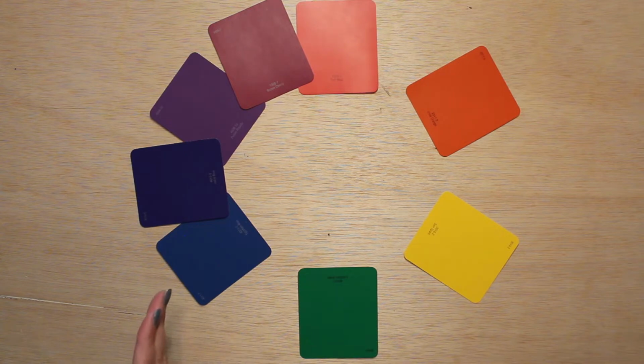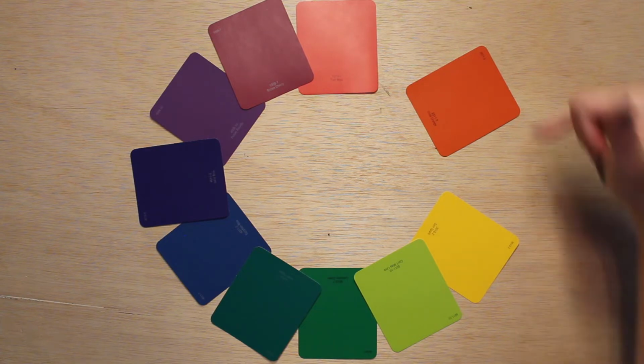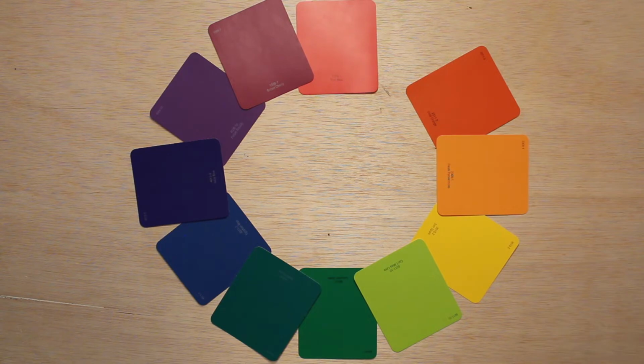Now if we take our primary color blue and mix it with our secondary green, we will get our teals, our blue greens, our green blues. It's our tertiary color there. Now if we take our primary color yellow and mix it with our secondary color green, we get our yellow greens, our chartreuses, those colors. Now if we mix our primary color yellow with our secondary color orange, we get our yellow orange.